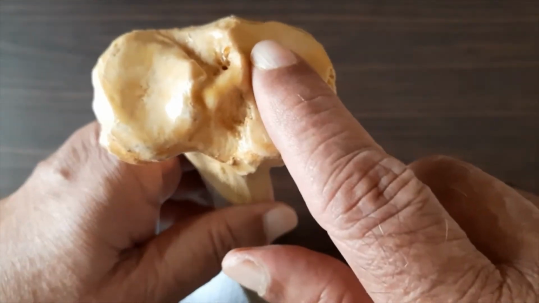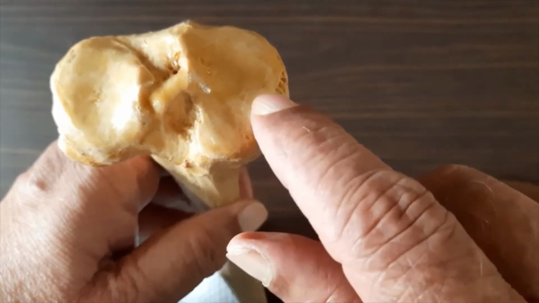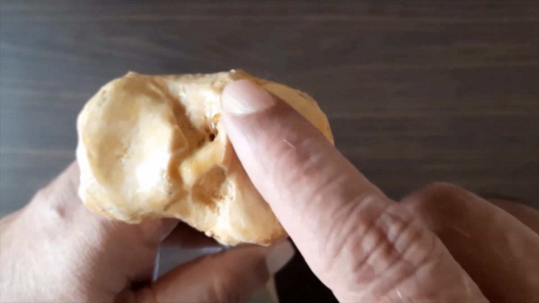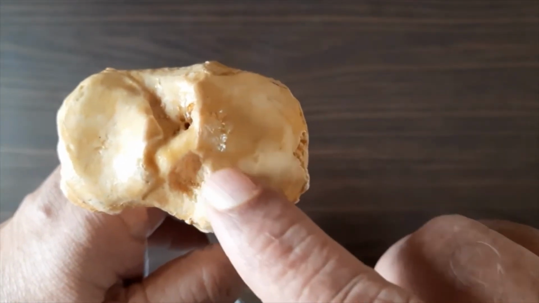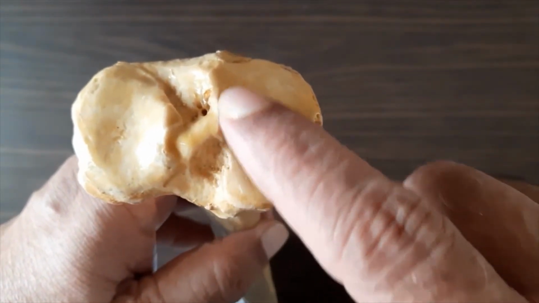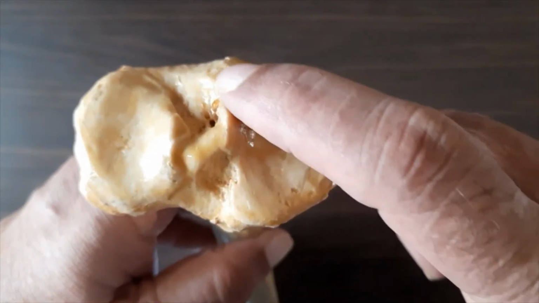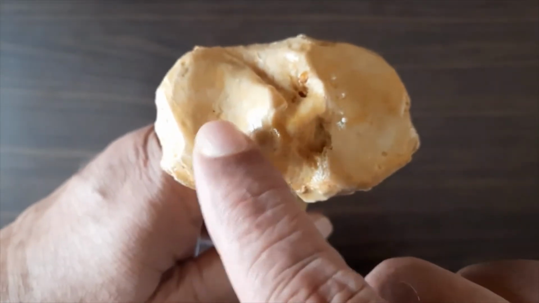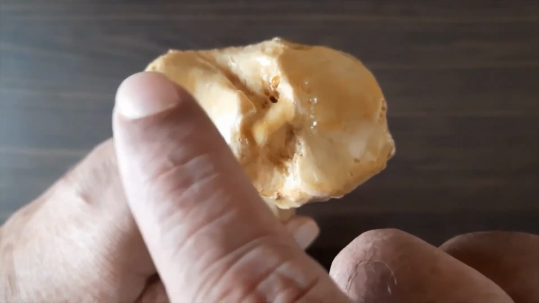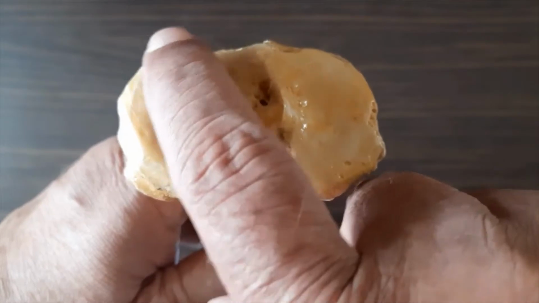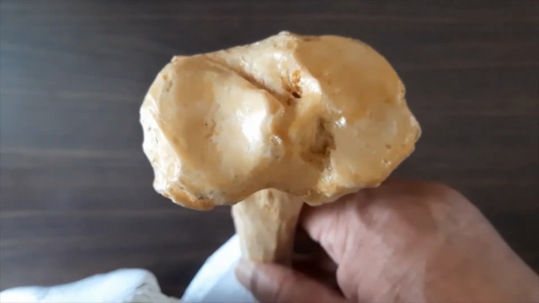The upper surface of the medial condyle is articular in nature, and this is quite oval in shape and quite large as compared to the articular surface of the lateral condyle, which is small and circular in nature.